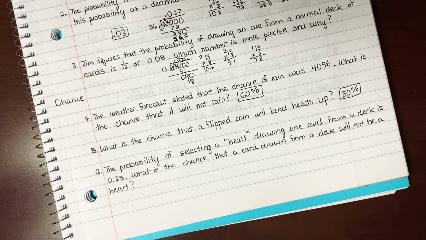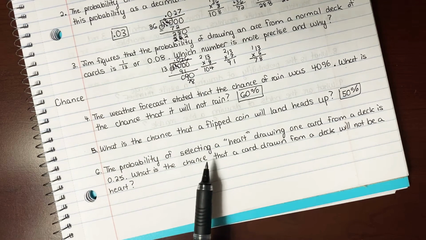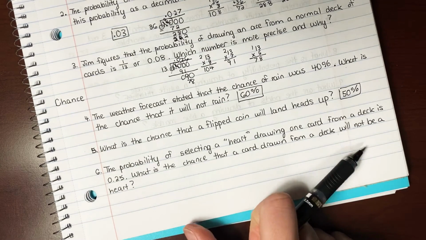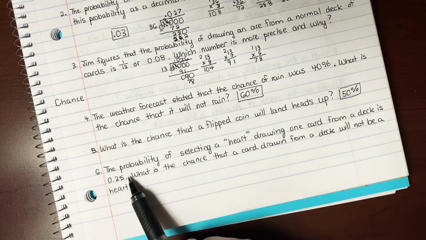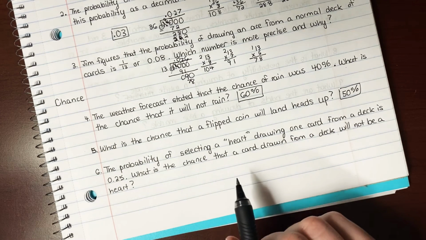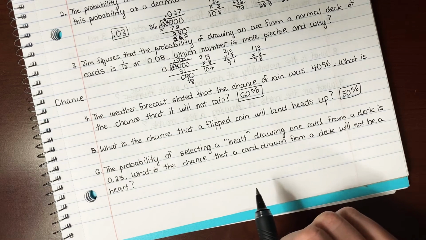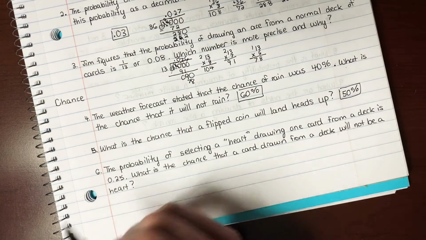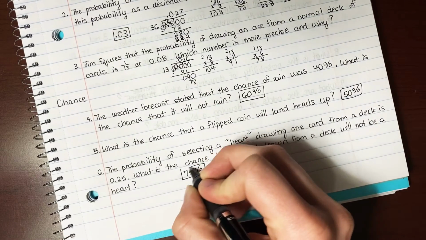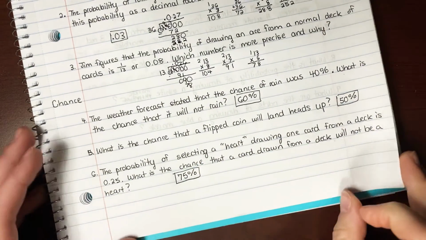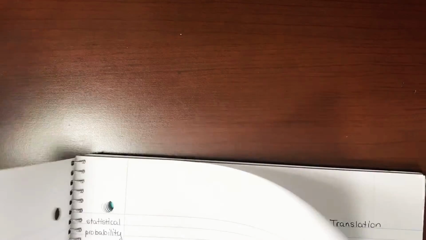Number 6, the probability of selecting a heart drawing one card from a deck is 0.25, 2500ths. What is the chance that a card drawn from a deck will not be a heart? Okay, well, if the probability of drawing a heart is 2500ths, then the probability of not drawing a heart would be 7500ths. And as a percent, that would be 75%. All right, so this is very similar to probability. Just make sure you're stating it as a percent.